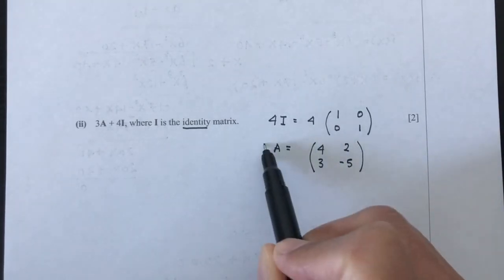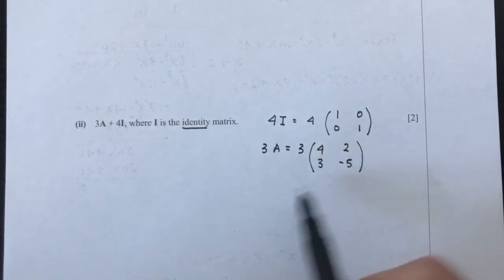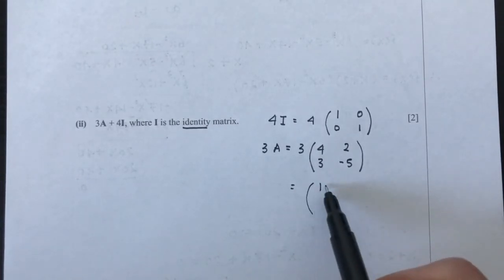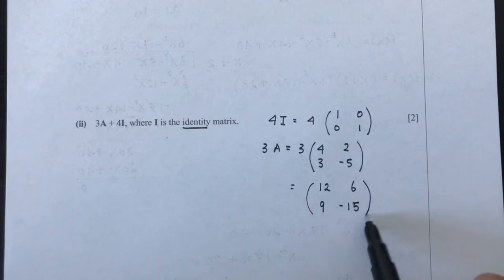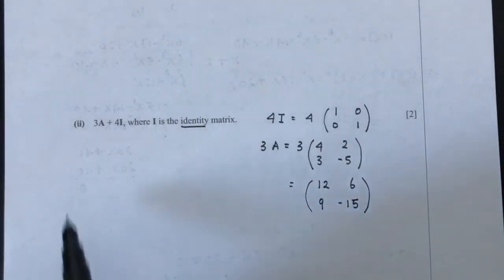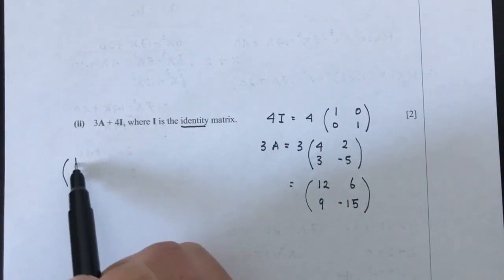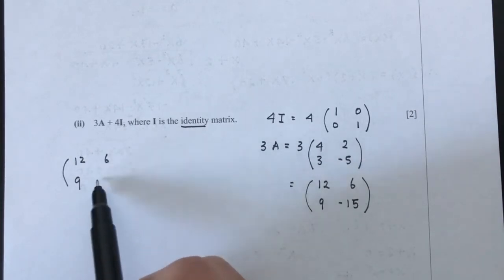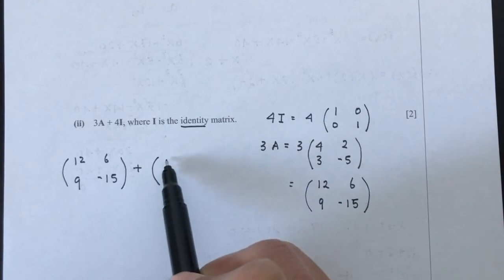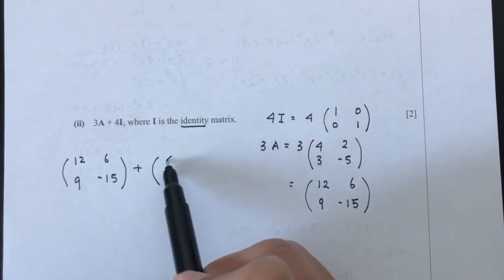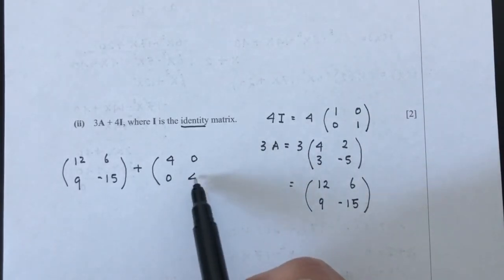But here we have 3A, so we have to multiply by 3. That will be 12, 6, 9, minus 15. Replace back in your equation. So 3A is 12, 6, 9, minus 15, and plus 4I is multiplied inside. You have 4, 0, 0, 4.